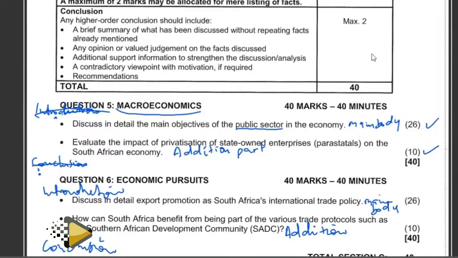So the conclusion can go as follows. South Africa's international trade policy facilitates globalization, thereby impacting positively on the balance of payment. I'll come again. South Africa's international trade policy facilitates globalization, thereby impacting positively on the balance of trade.